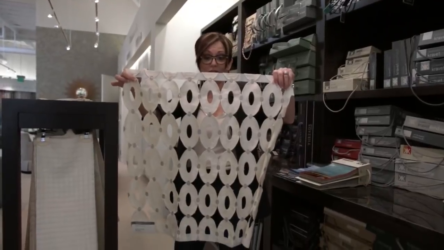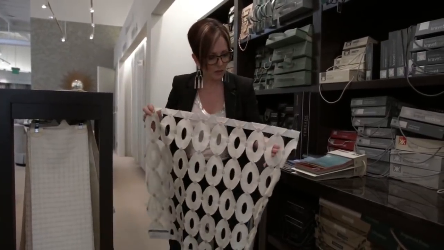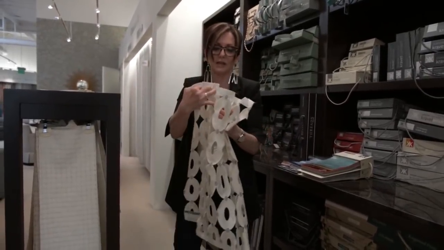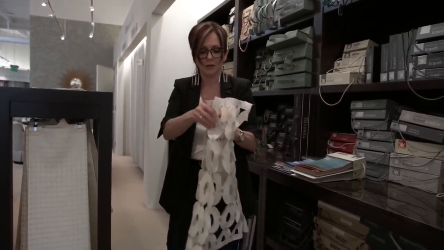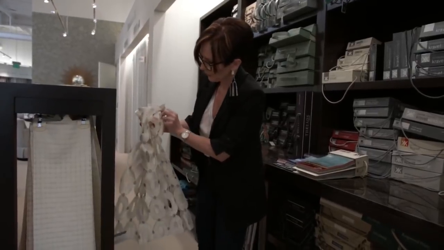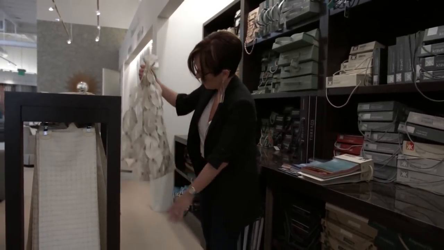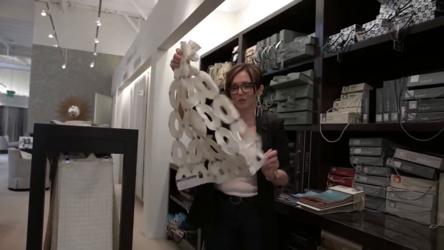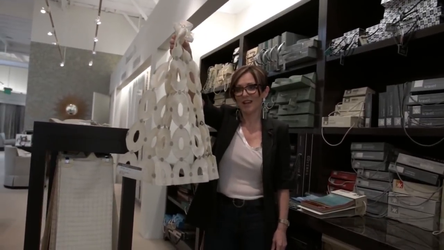Look at that fabric. Have you ever seen anything like that? So on this, you could run a rod through the holes. I've done that before on something similar. And then what you end up with is that. But can anyone tell me, hashtag Design Sessions Live, what's wrong with this? It would never hang right, would it?